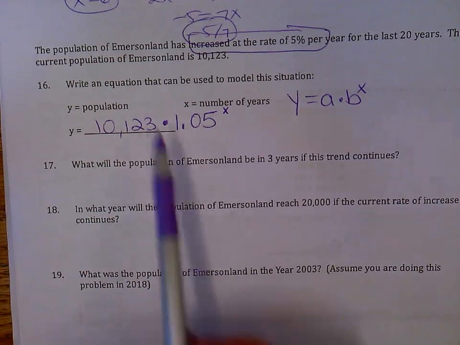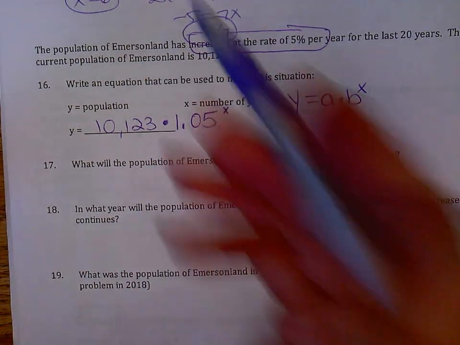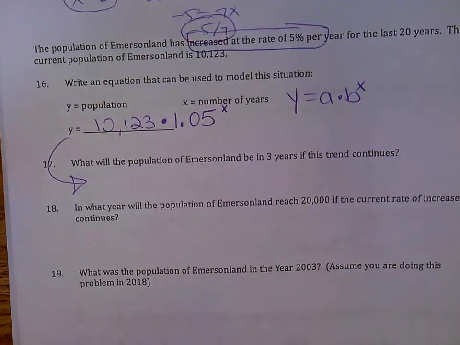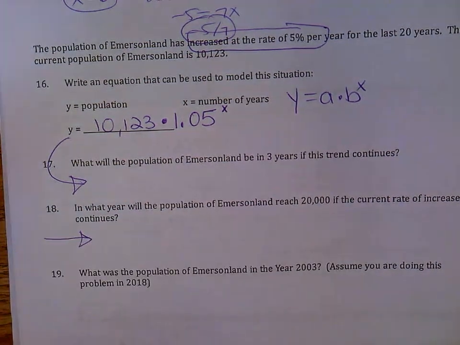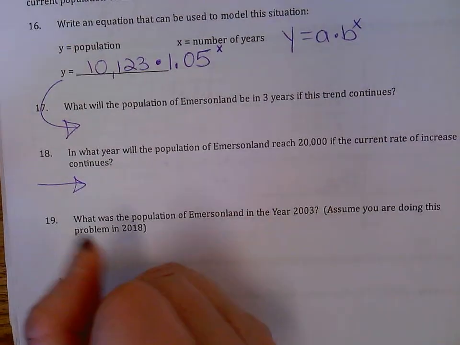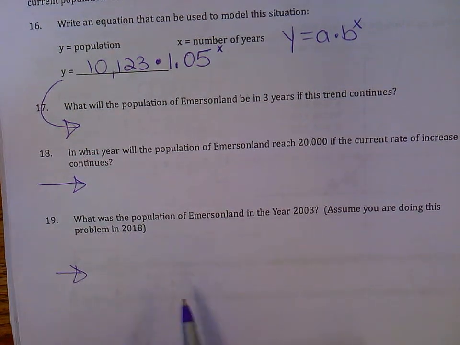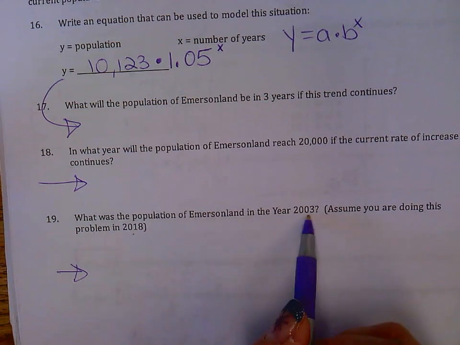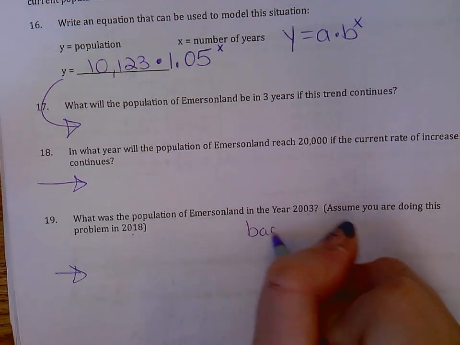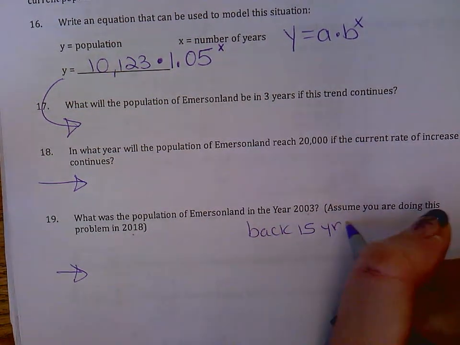So now you use that equation, see if you can figure out what the population will be in 3 years, when will it reach 20,000 people, and assume you're doing this in 2018, so this would be back 15 years. What would be the population?